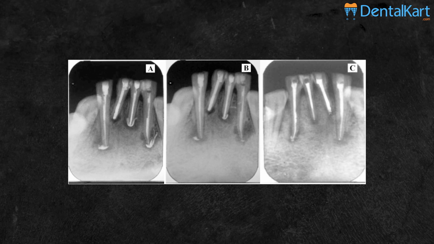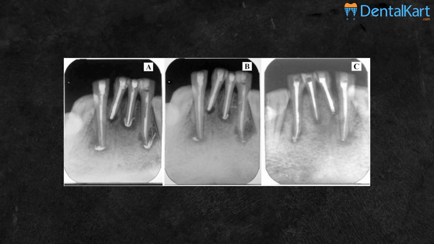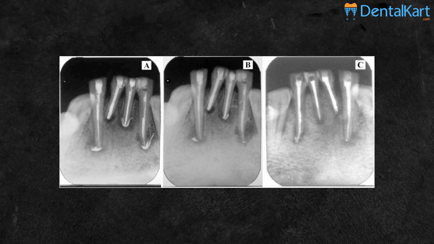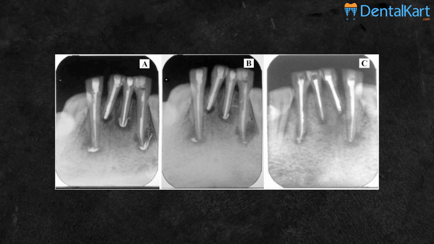Addition of barium sulphate makes the calcium hydroxide radiopaque, which enables the practitioner to observe more readily the healing process on radiograph.